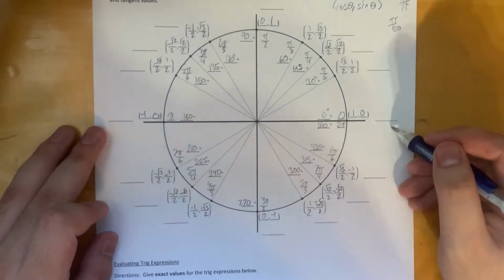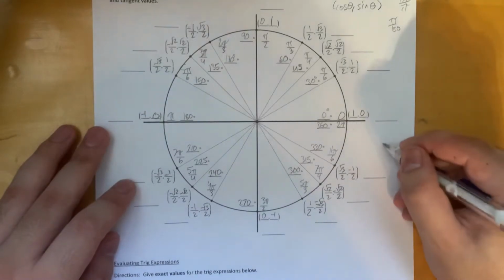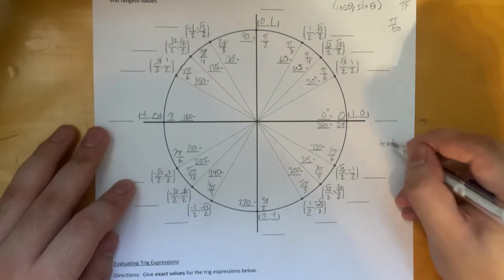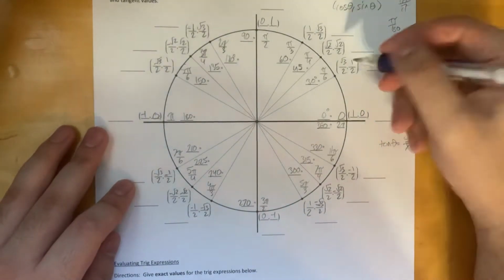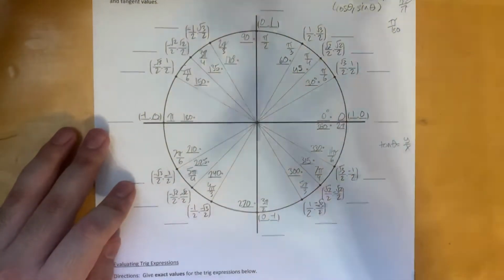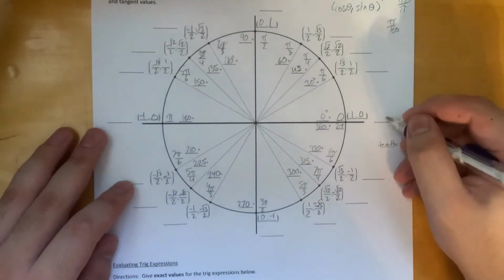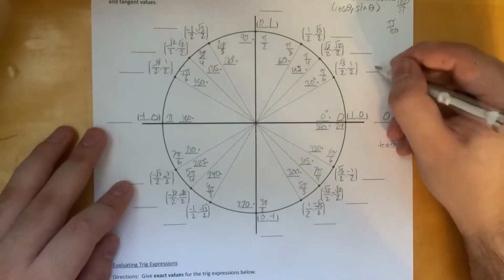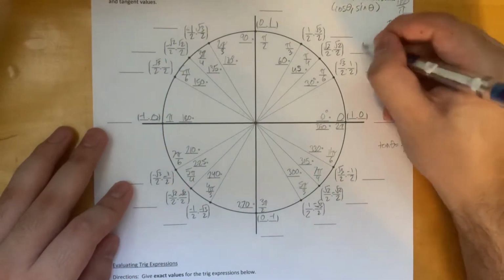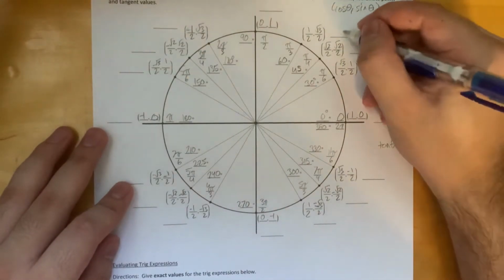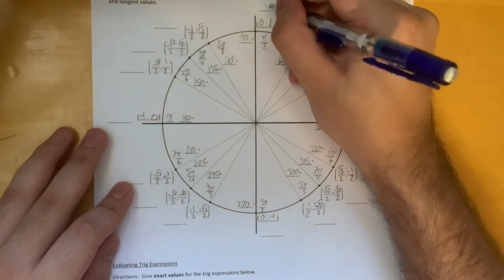And now we're going to do tangent. Remember, tangent theta equals y over x. So we're going to take these coordinates and go y over x. And we've already done that. And because we have those answers, we can just fill it in. So we're going to get 0, root 3 over 3, 1, because they're all going to be positive in this quadrant, root 3, and undefined.